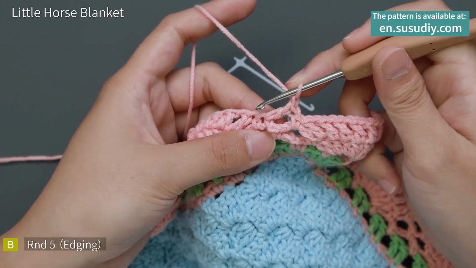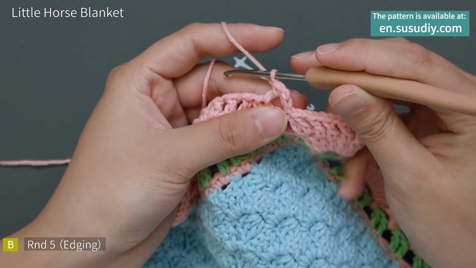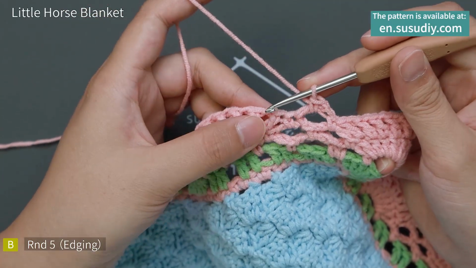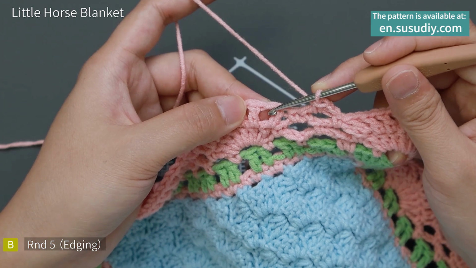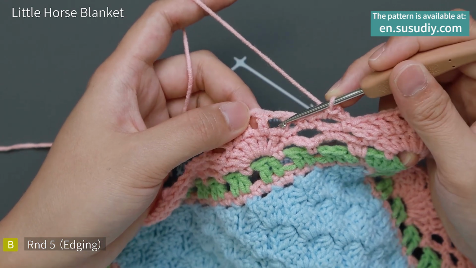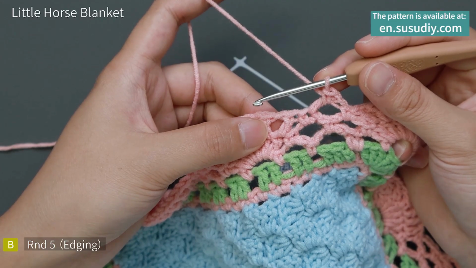Make one beginning chain. Work one single crochet by picking up both loops of the double crochet below. Then in the small chain space on the left, work a DC3 together in one bobble stitch. First make 3 incomplete double crochets.